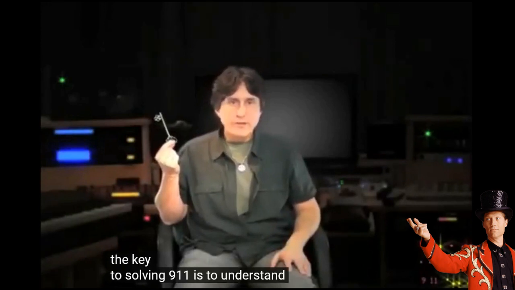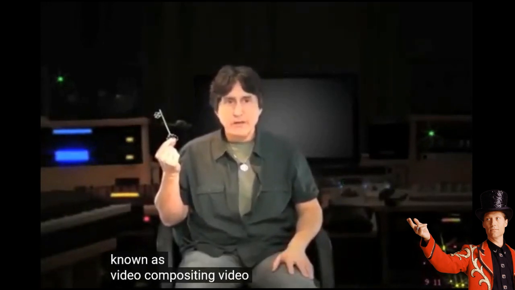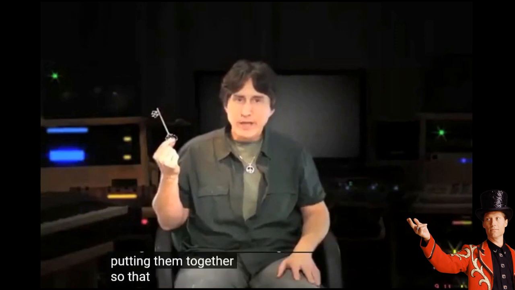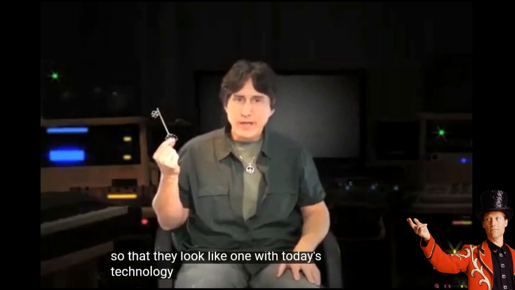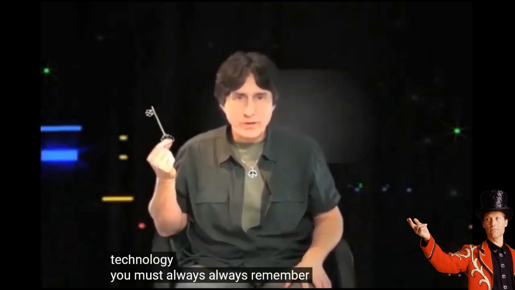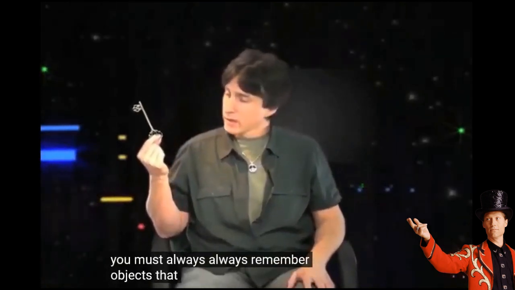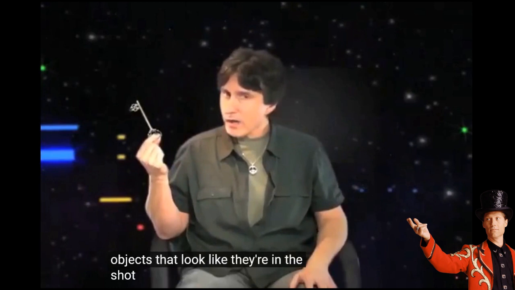The key to solving 9/11 is to understand what's known as video compositing. Video compositing means taking two or more video images and putting them together so that they look like one. With today's technology, you must always remember, objects that look like they're in the shot may have actually been inserted.